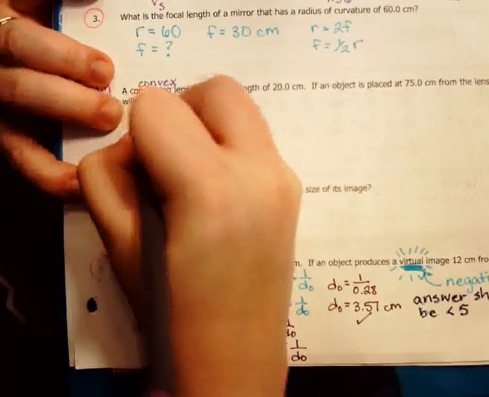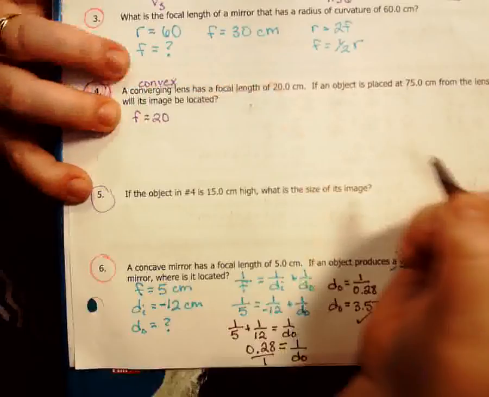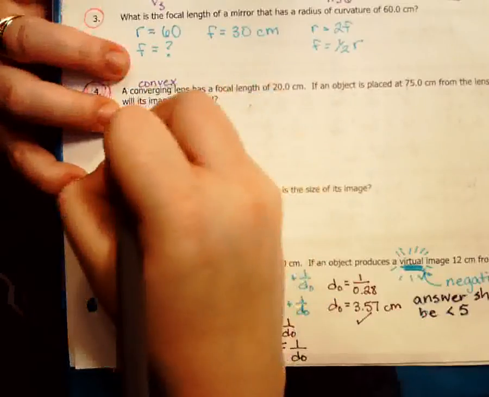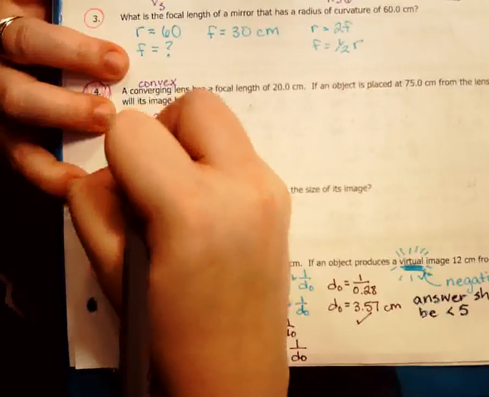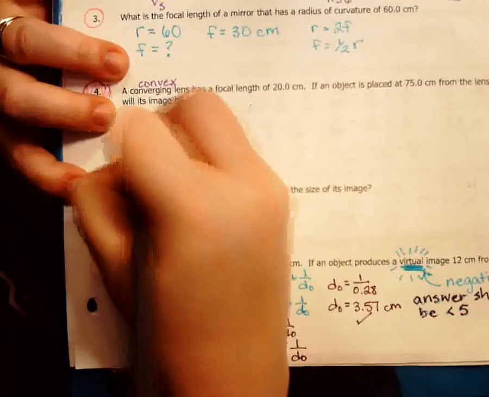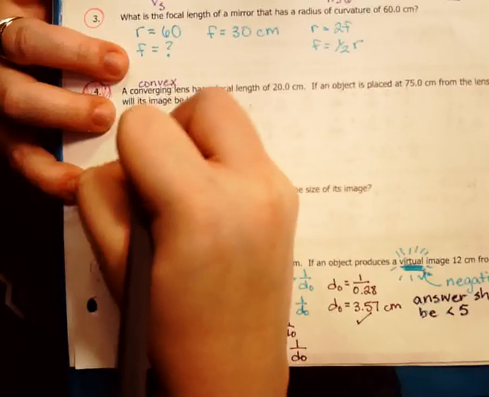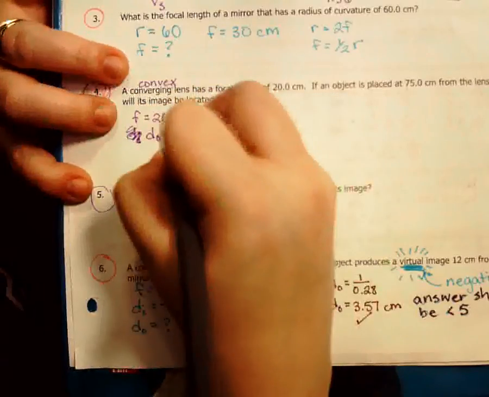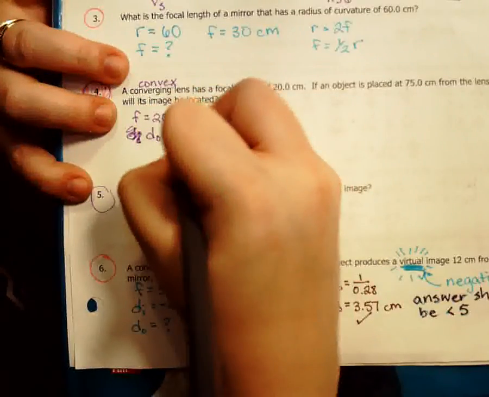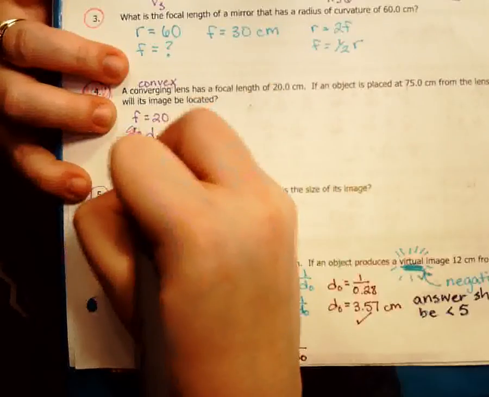So, f equals 20, do equals 75. We are looking for di.